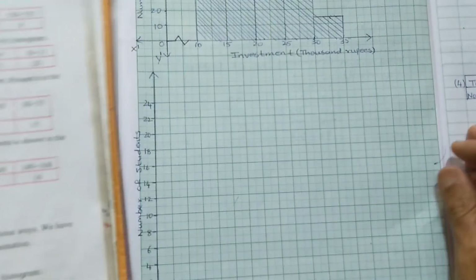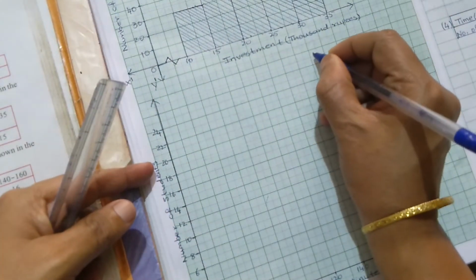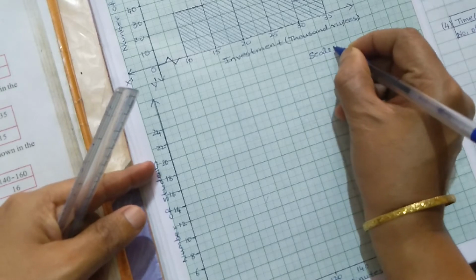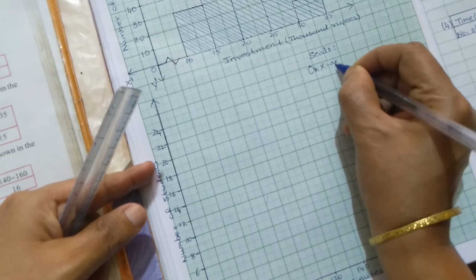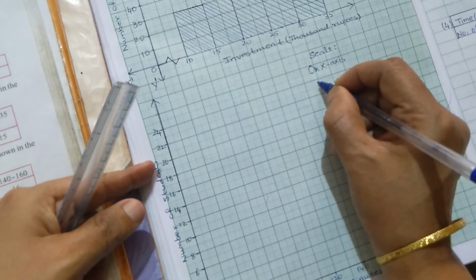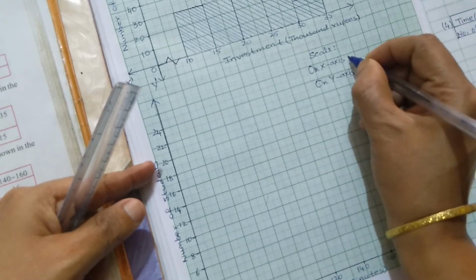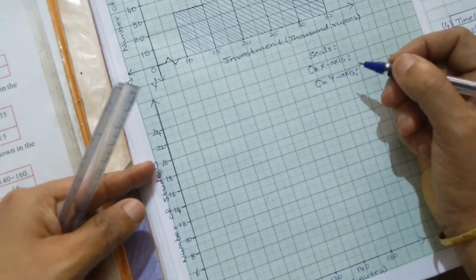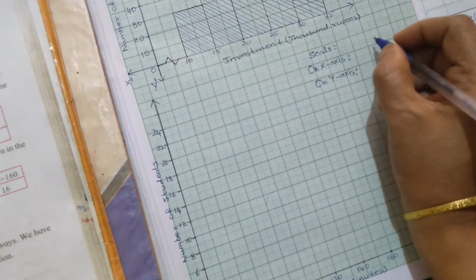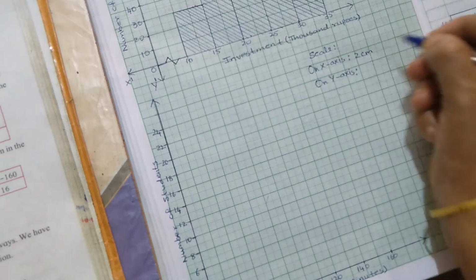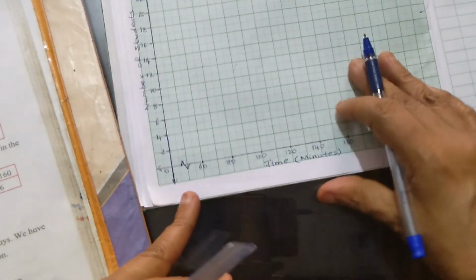Now on the x-axis, now scale, you have to write down scale on x-axis and on y-axis. On x-axis, 2 centimeter is equal to, if you can see, 80 minus 60 is how much? 20 minutes.